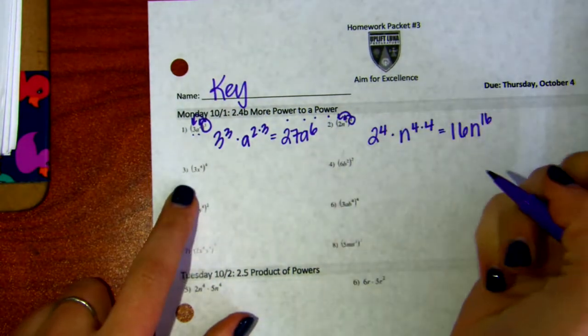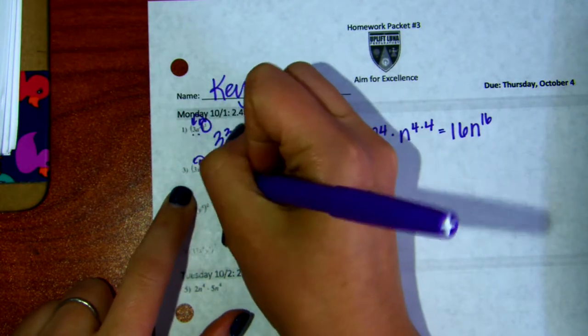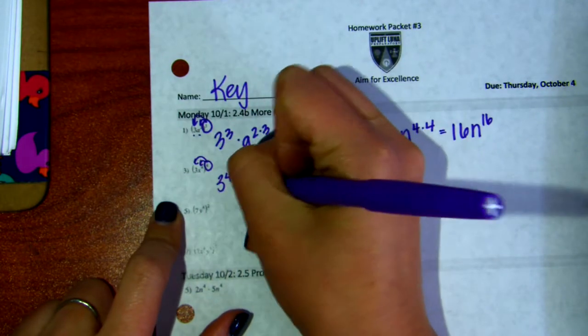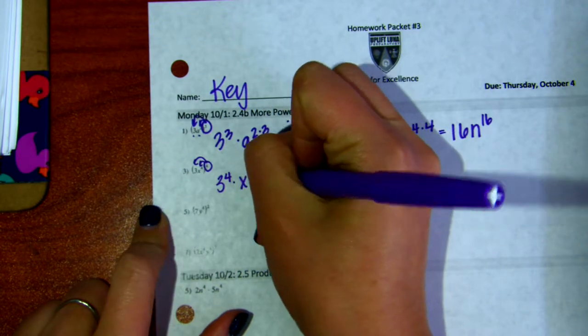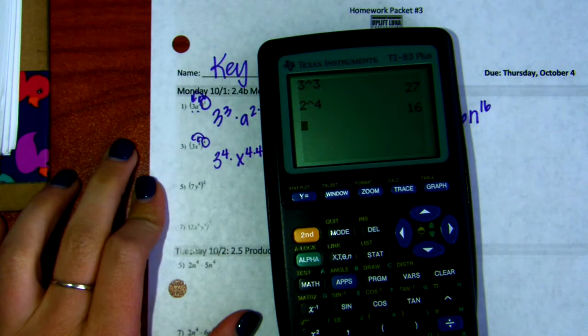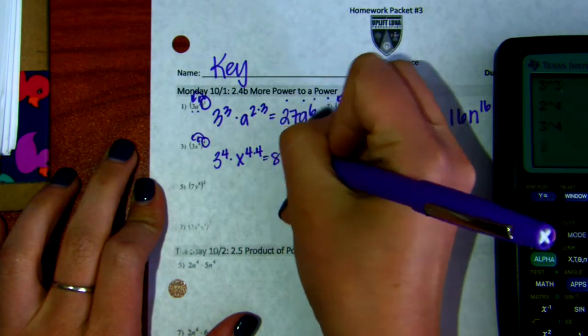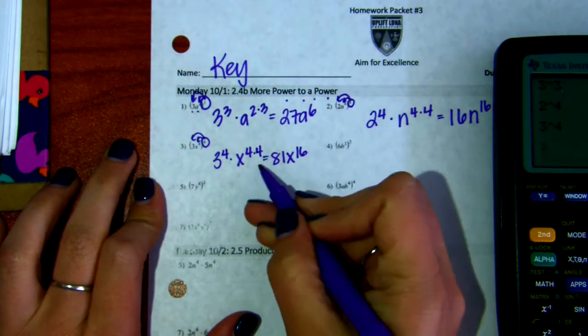Number 3, distributing my 4. 3 to the 4th power times x to the 4th power times 4. 3 to the 4th power, what is that in the calculator? 3 to the 4th power, 81. X to the 16th. 4 times 4 is 16.